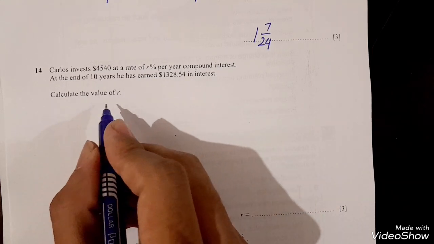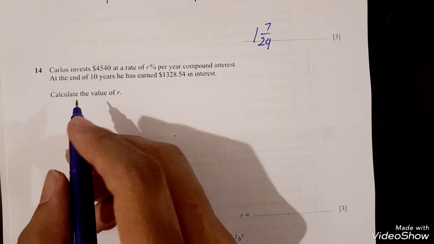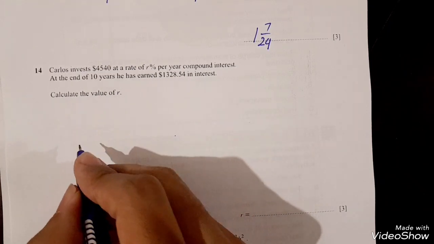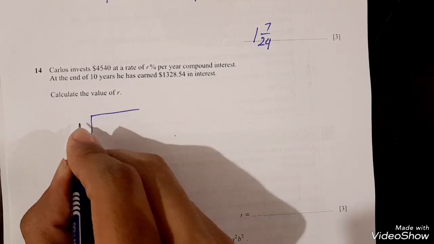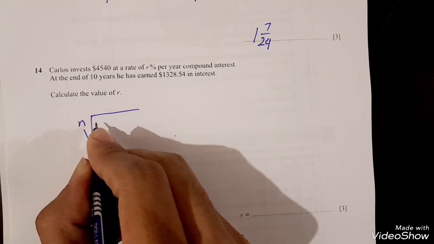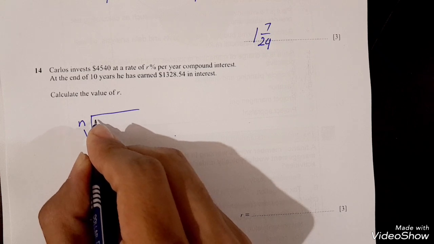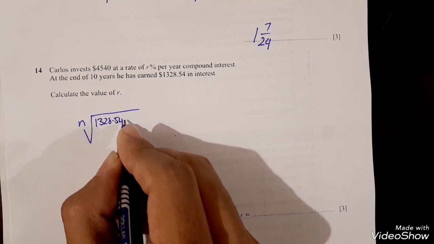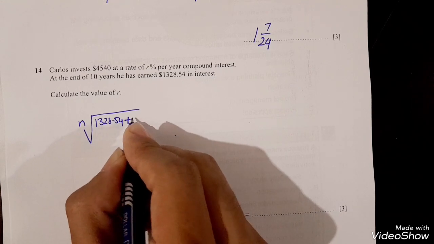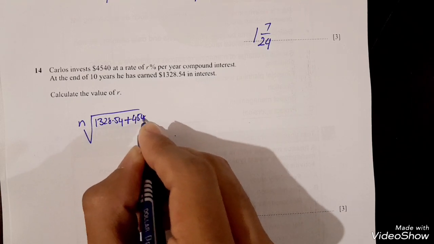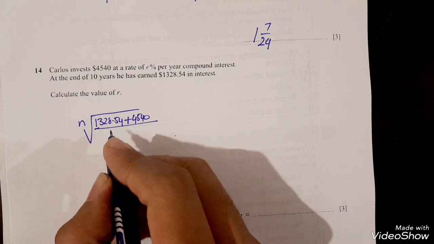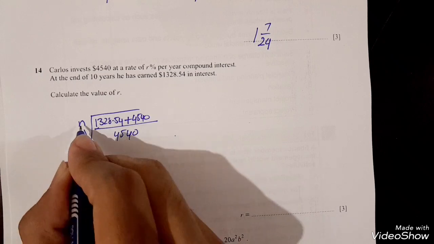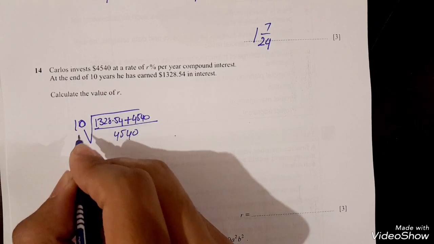Calculate the value of R. So if we rearrange the compound interest equation, it will be the nth root, where n is the number of years, of the interest earned, which is 1328.54, plus the amount that is invested, which is 45.40, divided by the initial amount, which is 45.40. So the number of years will be 10. We will write here 10.